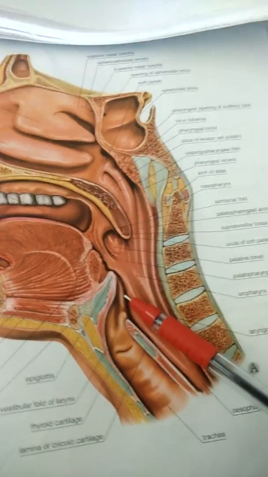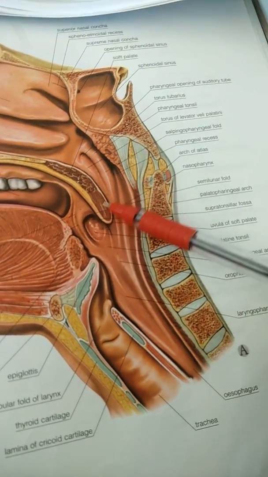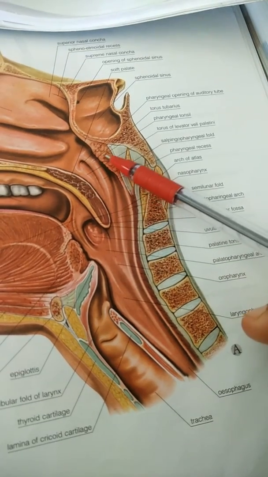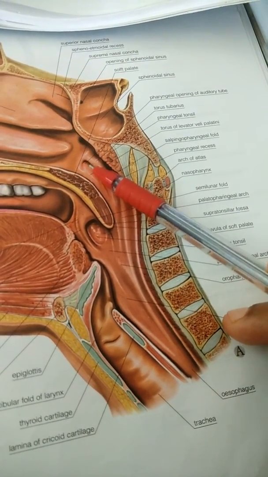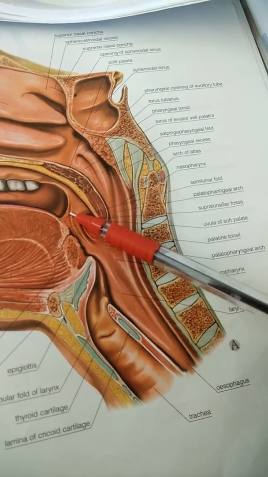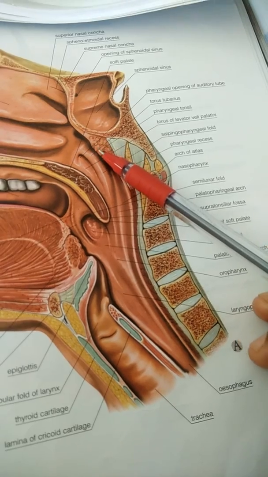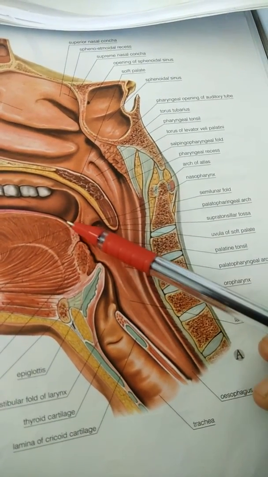Then we have already seen so many tonsils here. All these tonsils form a ring surrounding the opening of the nasal cavity and the oral cavity. So superiorly we can see the pharyngeal tonsil. Then inferiorly comes our lingual tonsil.